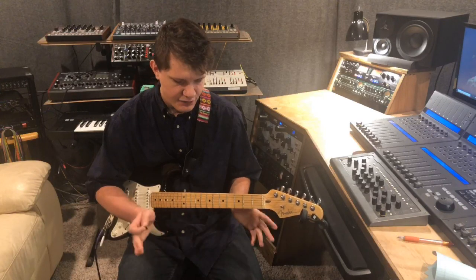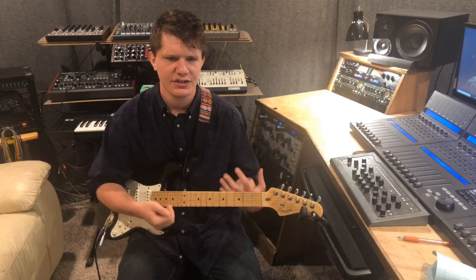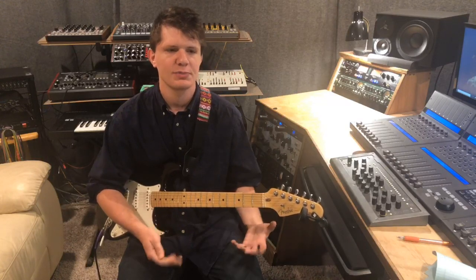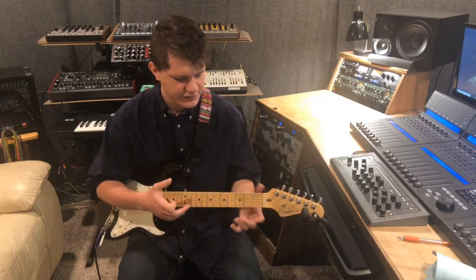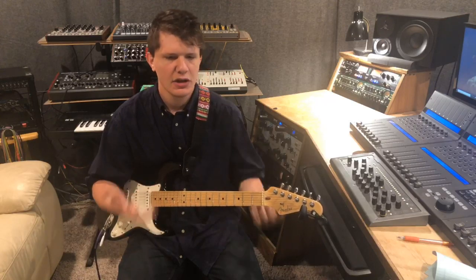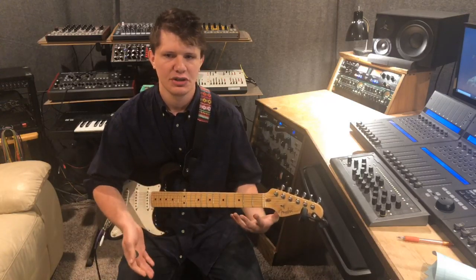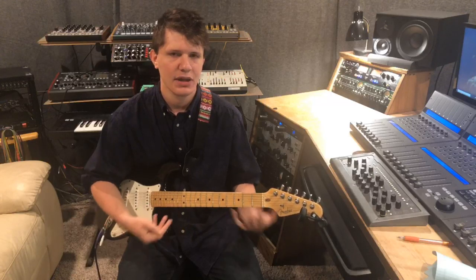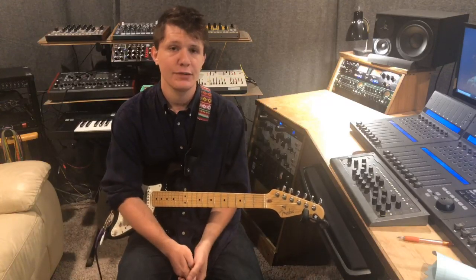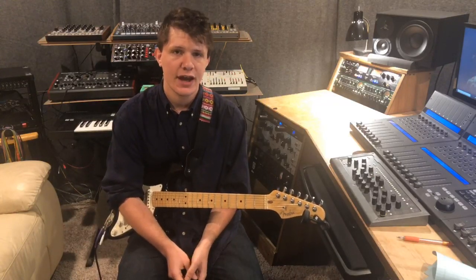But for this week, just keep working on your number system. See if you can play some of your favorite songs and think, okay, I've always played Knocking on Heaven's Door, and I've always thought of it as G to D to A minor. What if I learned the numbers of it, and then how can I apply it to a different key? So again, thanks for tuning in for the whole lesson, and we'll see you next week.